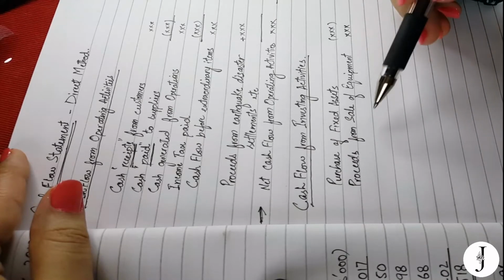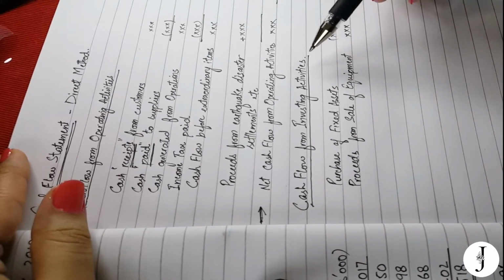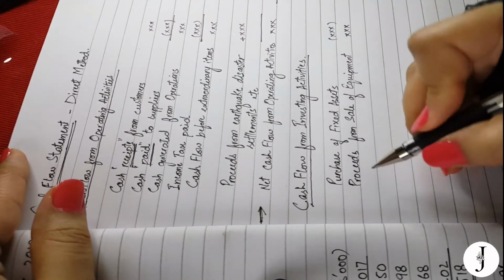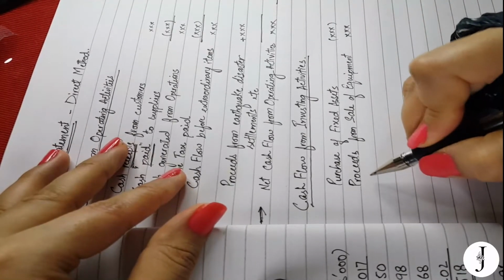Other items that come under cash flow from investing activities are the incomes that we get from investments. For example, if we have invested some money in some other business, we will receive interest from there. That is an income and that is a cash inflow. So we will write here interest received.